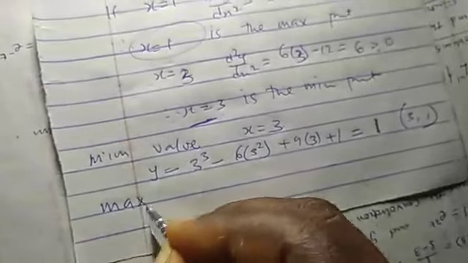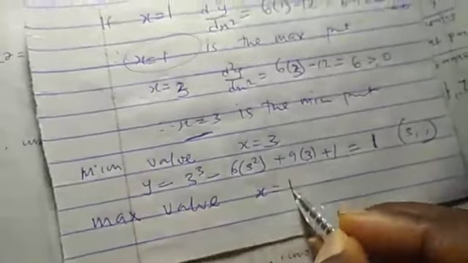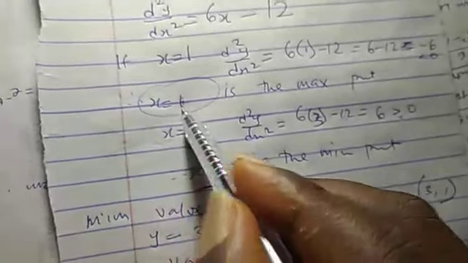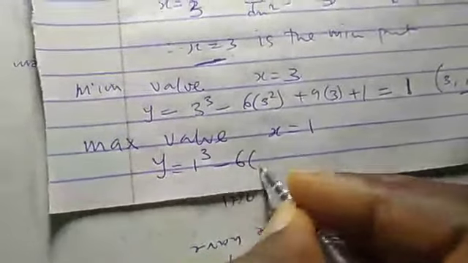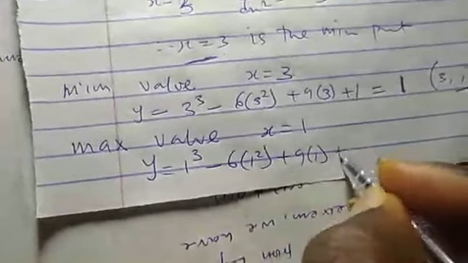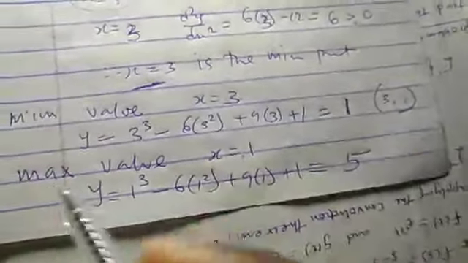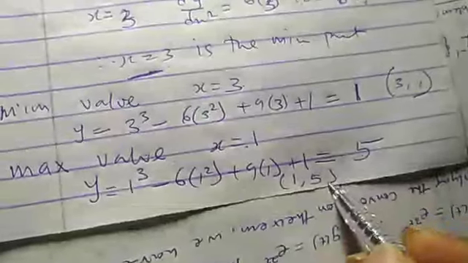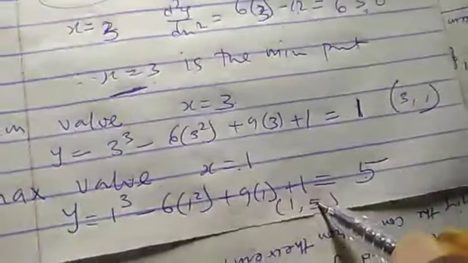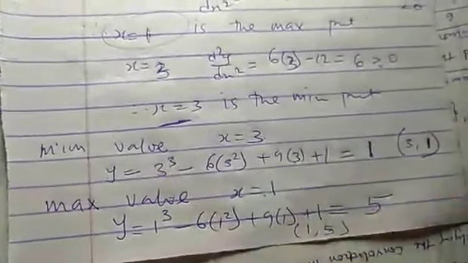Also, the maximum value. We get that using s equal to 1, because s equal to 1 is our maximum point. So we substitute in that place. Our y is equal to 1 cubed minus 6 into 1 squared plus 9 into 1 plus 1. Anywhere you see s, I put 1. So when s is equal to 1, I have 5. In that case, the maximum value is 5, which I can also write as (1, 5). So this is the maximum value, and this is the minimum value of that function.